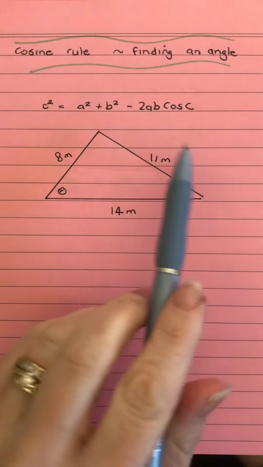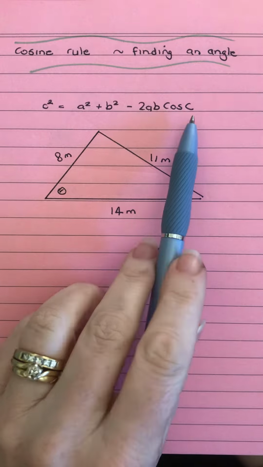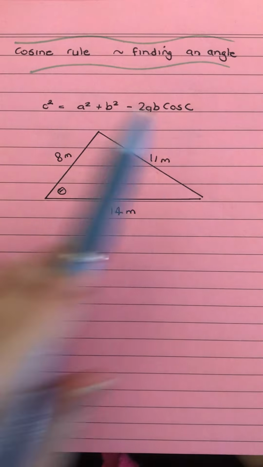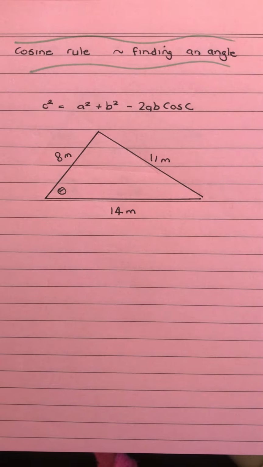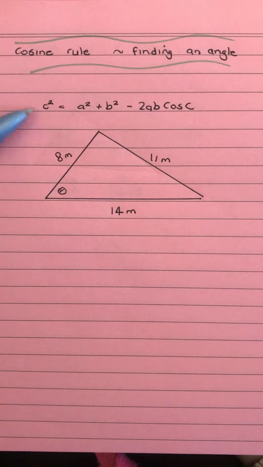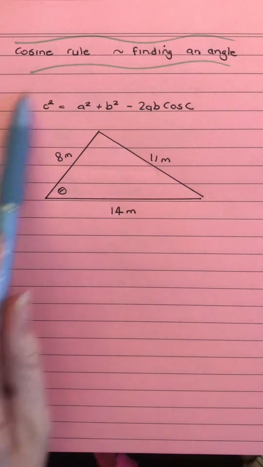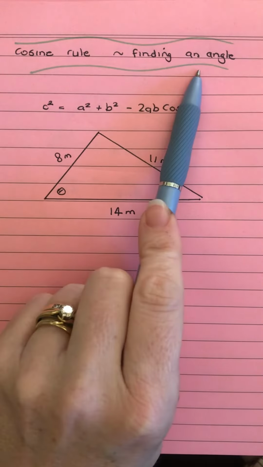Now, sometimes students will want to use the rearranged version of this, but that isn't on the formula sheet that we use for Queensland for the General Methods course. So I tend to get students just to use the one that's on the rule sheet rather than having to learn another formula or work on rearranging. So I'm going to use it as it is, even though I'm finding an angle.